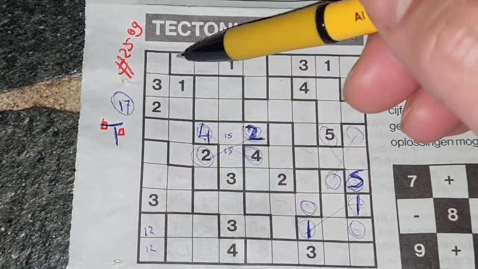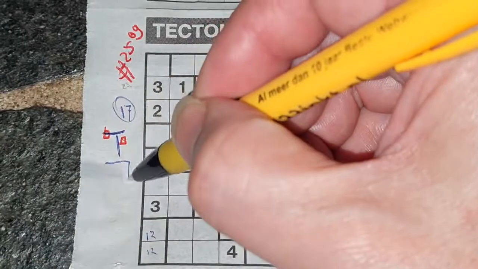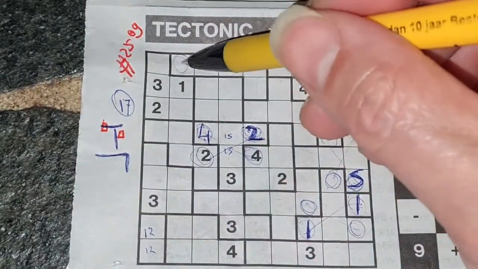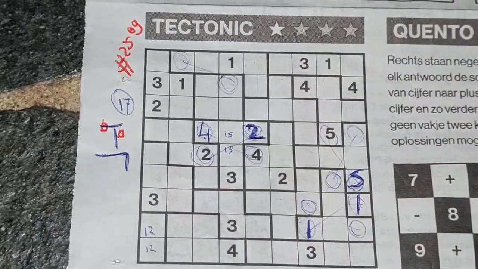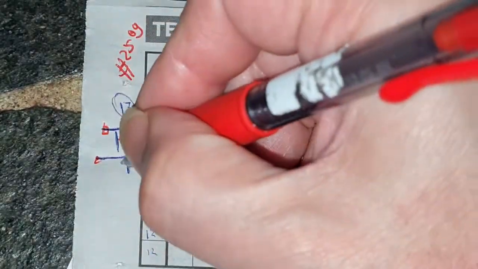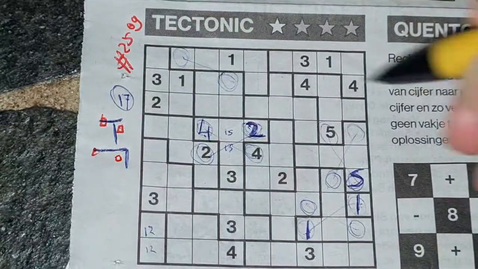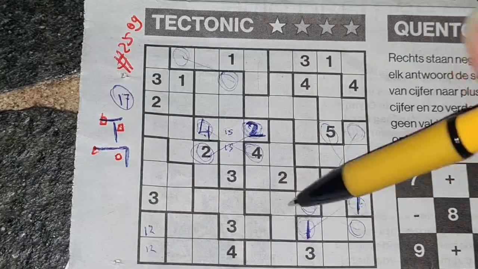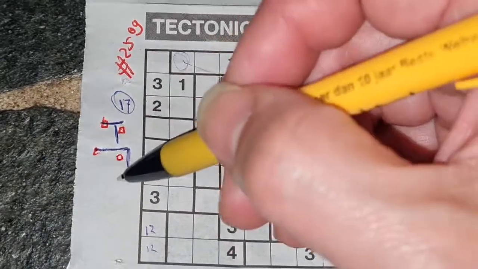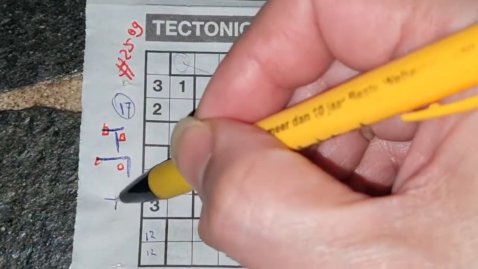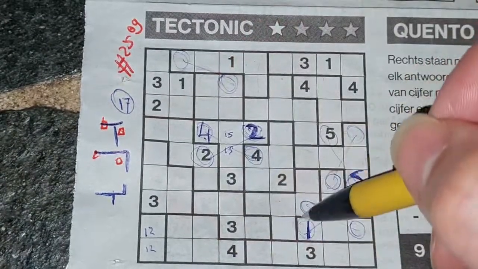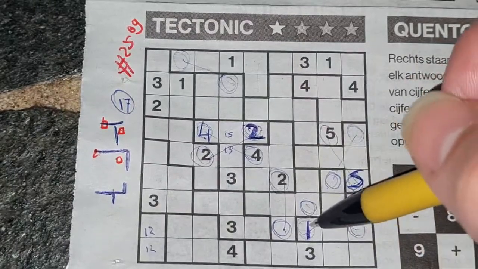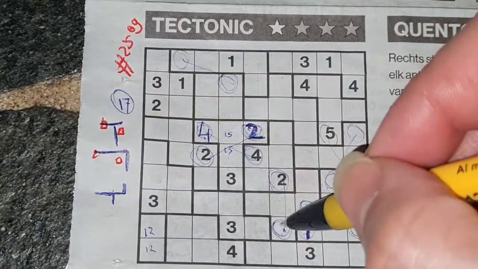No. Then the L construction, the L upside down. This box has the same number as that box. Alright. More L shapes? No. Then this kind of shape here. This box has the same number as that box. So this should be also a 2. Alright.